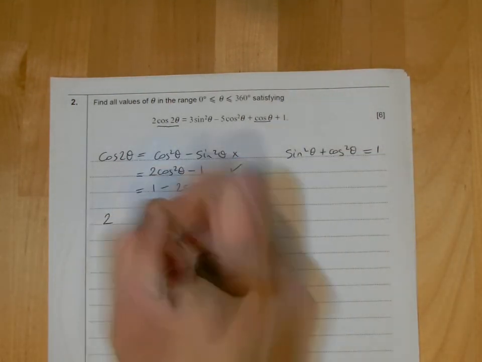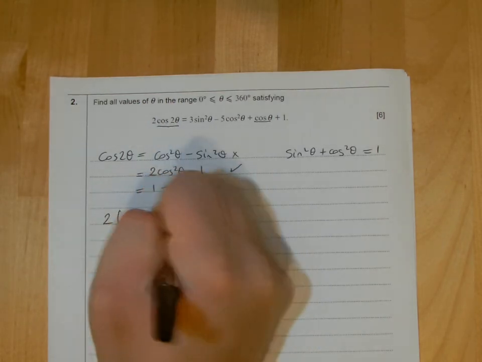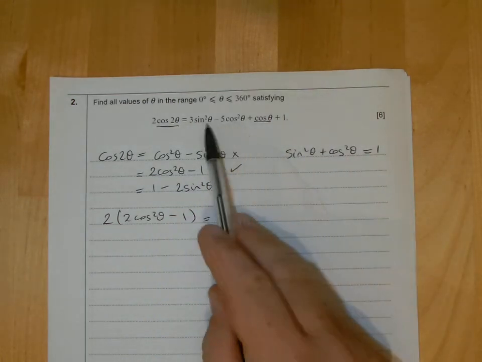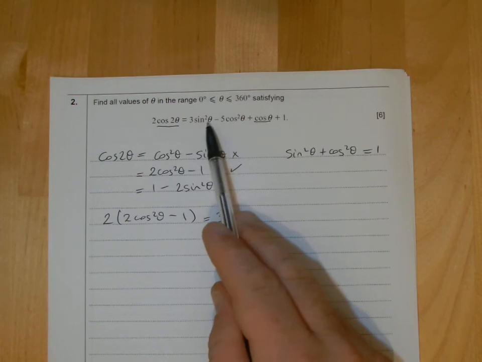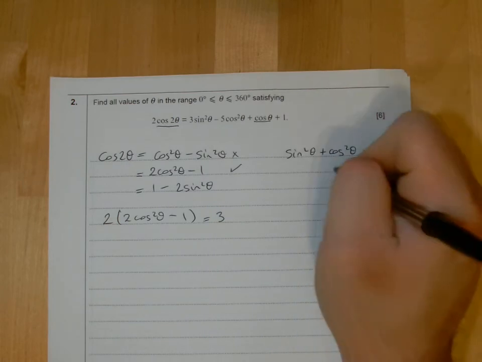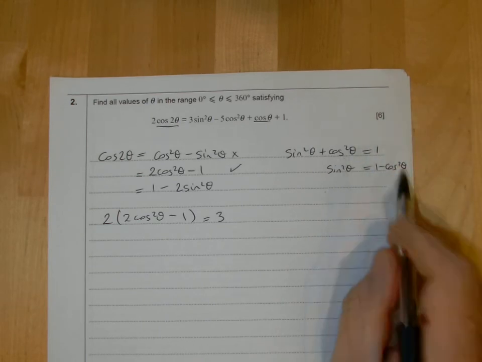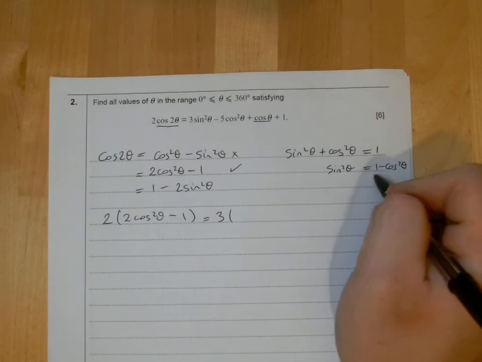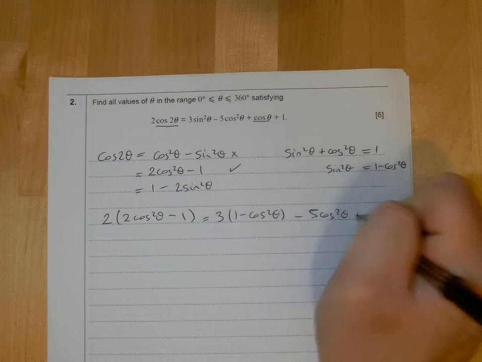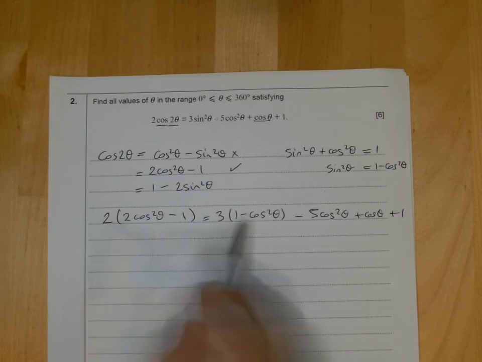So when I rewrite my equation, I'm going to have 2 at the start, cos 2 theta, and I'm going to sub that in for it. So 2 cos squared theta minus 1 equals 3 minus. Well, I've got sine squared there, and I need to change that to cos squared. So we can do it from here, remember. Sine squared from this result is just 1 minus cos squared theta. So I can put that in there for sine squared: 1 minus cos squared, minus 5 cos squared theta plus cos theta plus 1. And we're done. So, bit of work here.